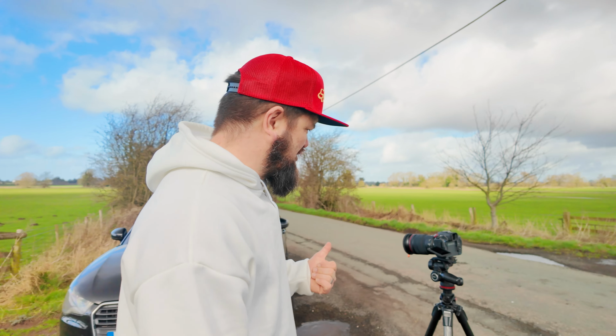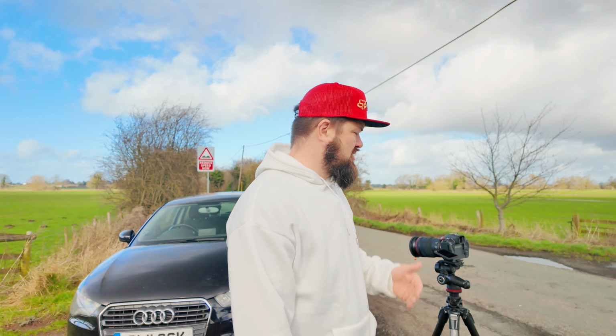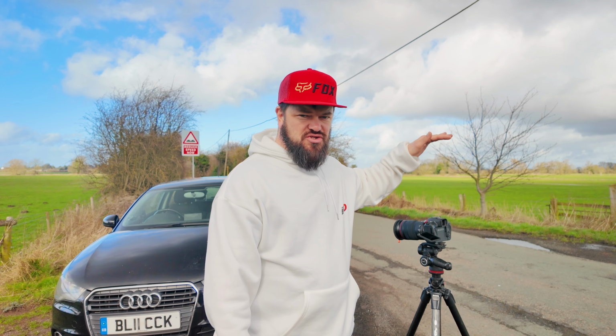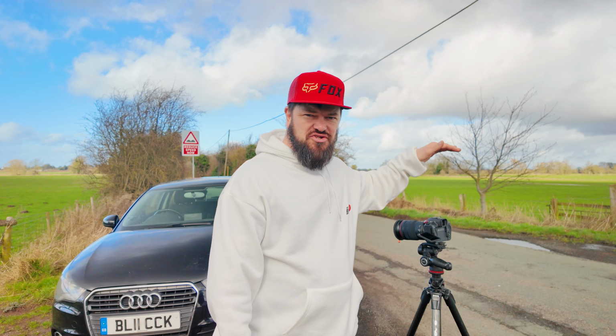Anyway, we're going to be talking about focal lengths. I've set up the camera already with a 15mm, and like I said, we're going to go all the way up to 400mm. So without further ado, we're going to crack straight on and talk about some of the characteristics you may see when you're changing your focal lengths.